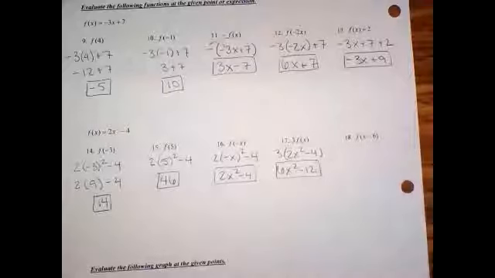I sometimes get asked here, do we need to factor that? And the answer is no, because if you did factor it, you would undo what you just did. Do you see what I'm saying? So no, don't factor these.